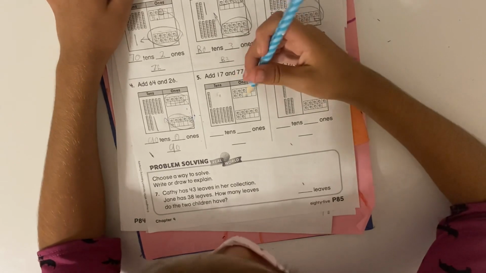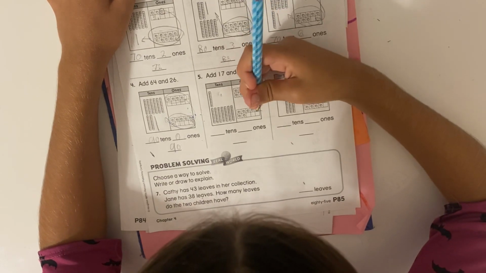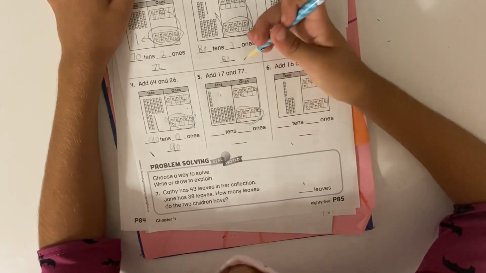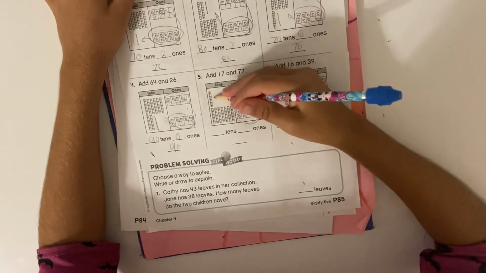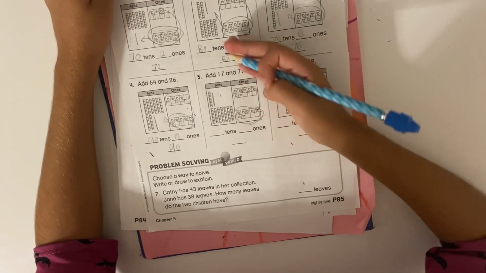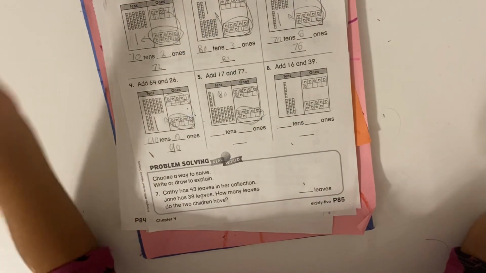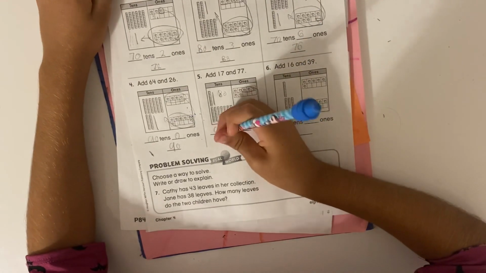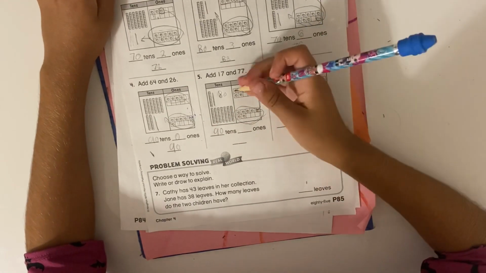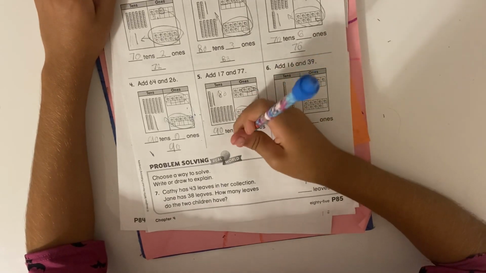So I'll need 3. And it goes down here. And then I make a 10. So then, after I have 80, what comes after 80? 90. So we're going to write 90 plus 1, 2, 3, 4, which equals 94.